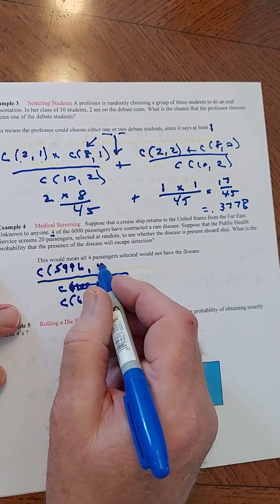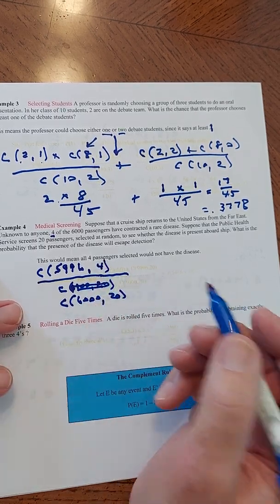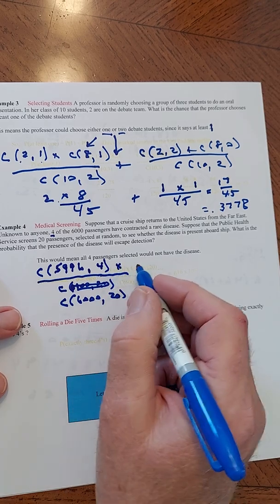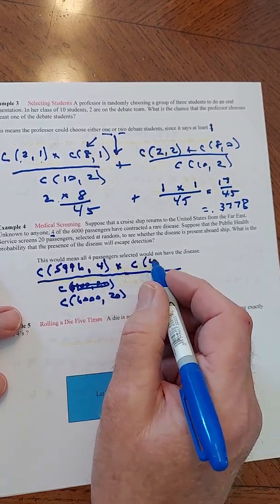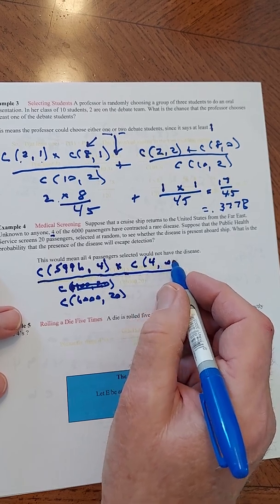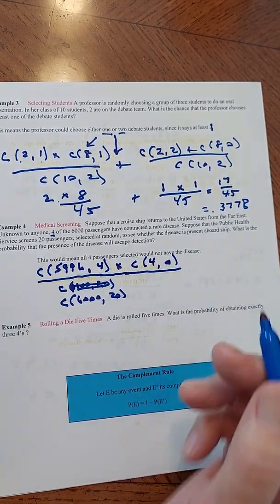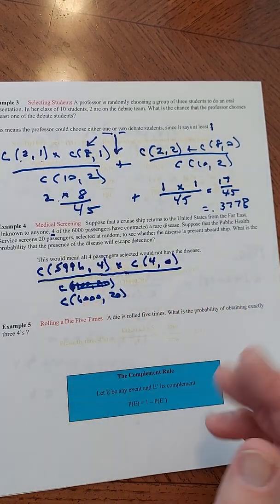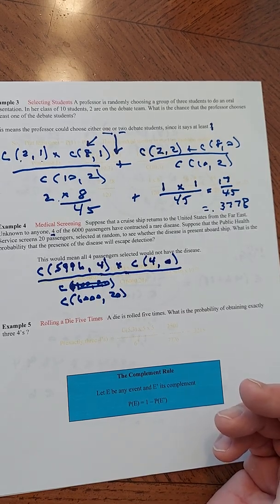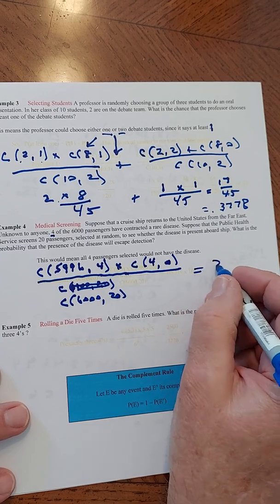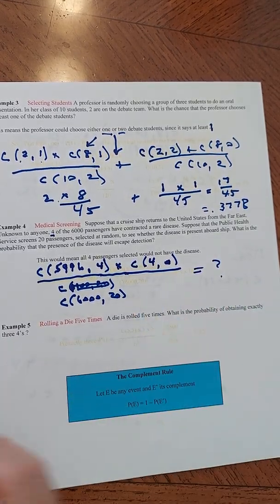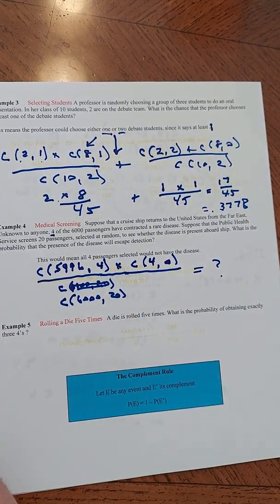Okay, and I'm going to pick 4 there times the combination. There's 4 that do have it, but I'm not picking any of those people because it says when I do this, it's undetected. Okay, so that's my probability, and I'm going to stop there. I'm not going to waste your time on calculating that out. You should be able to do that by now.